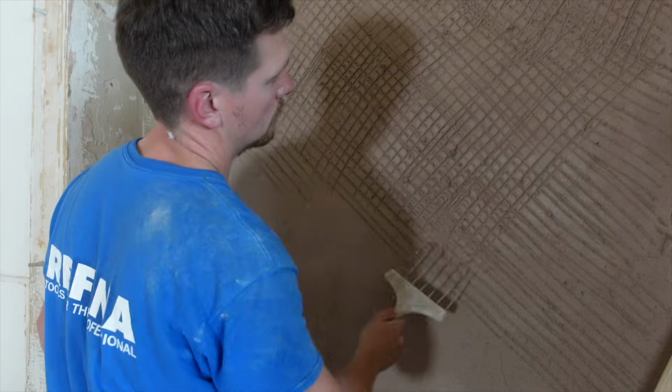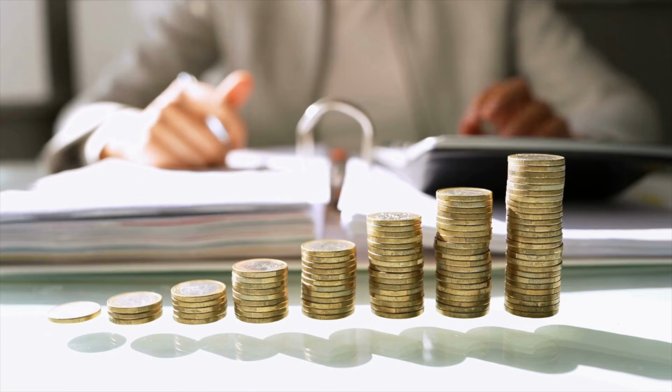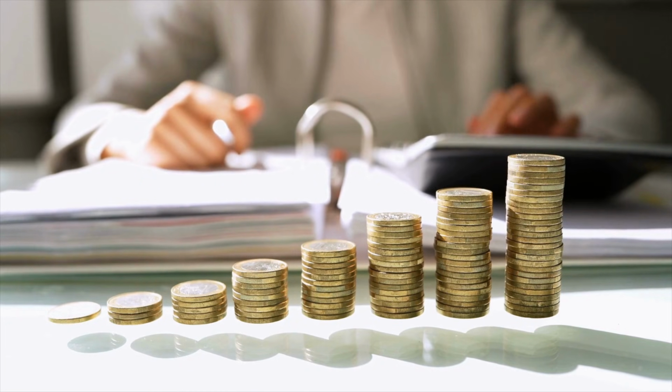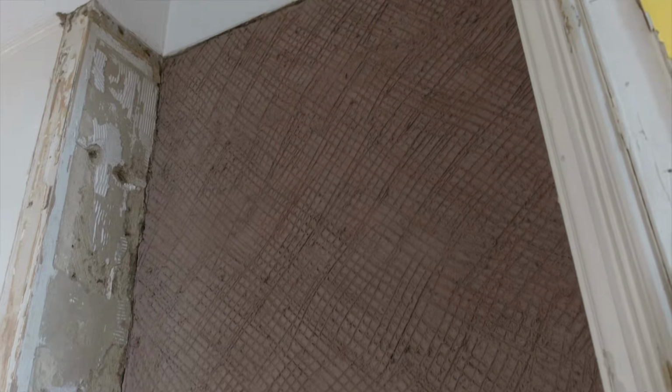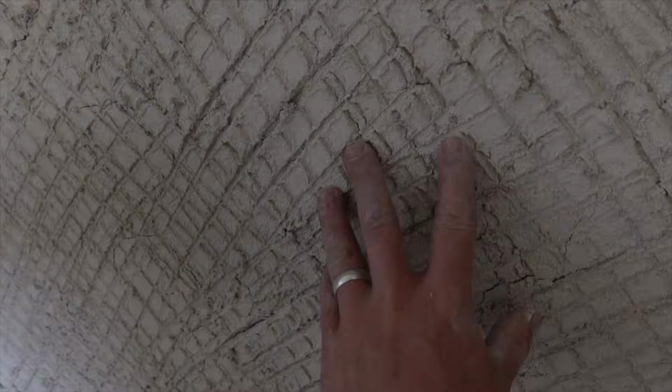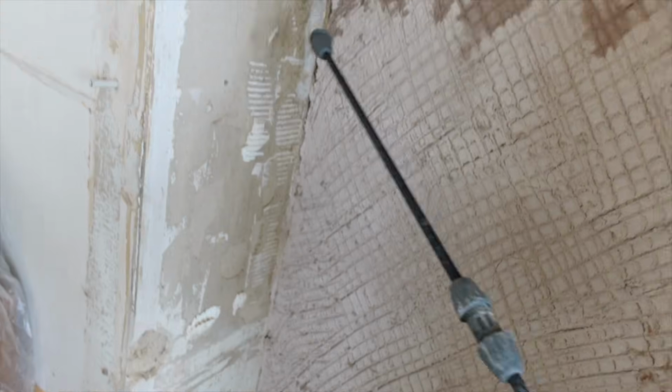Now the problem with lime is that it can be very expensive. You have to use quite a lot of it to get the thickness required. Not only that, it takes a hell of a lot more time than a standard sand cement finish, which means more time and more money for the customer, and it can lead to bigger issues in the fact that it needs to be controlled.